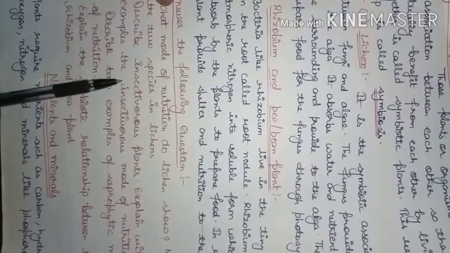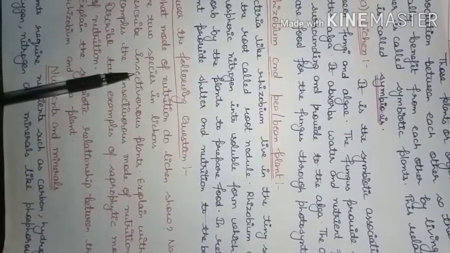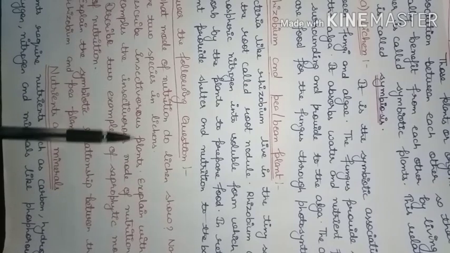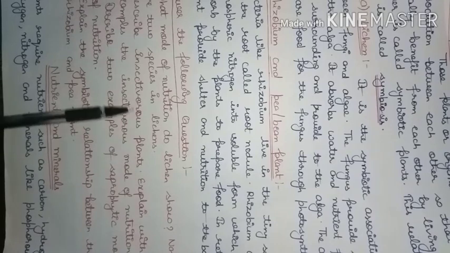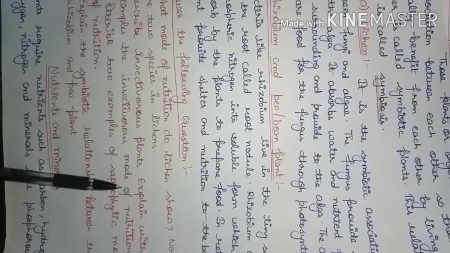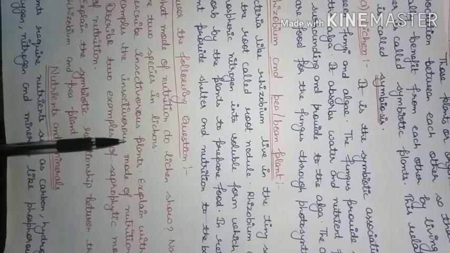Explain with the help of an example the insectivorous mode of nutrition. We have already understood the insectivorous plant. Those plants which depend on insects are referred to as insectivorous plants. And you can also explain examples of insectivorous plants like the Venus flytrap and the pitcher plant.